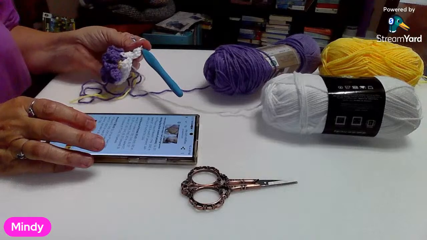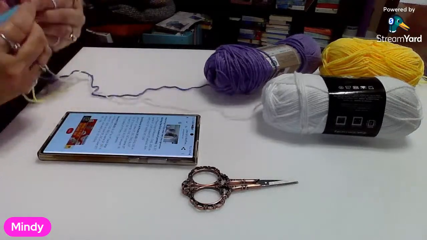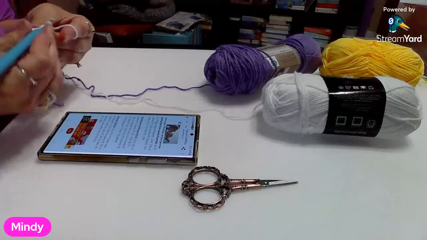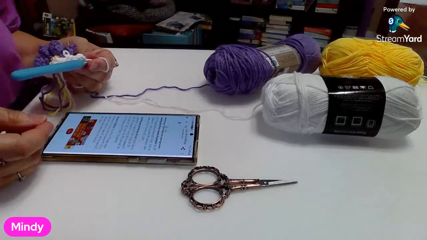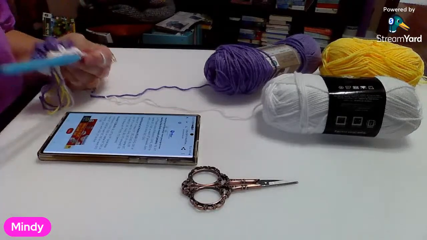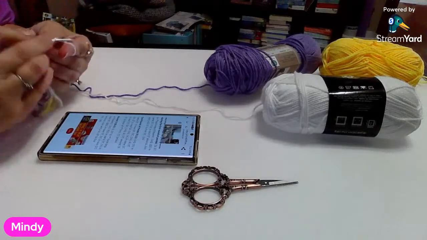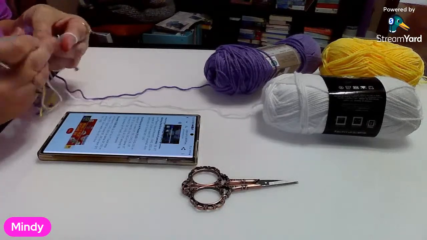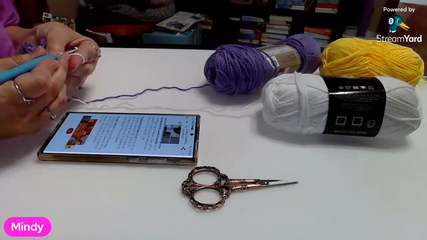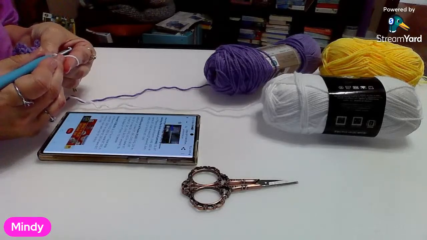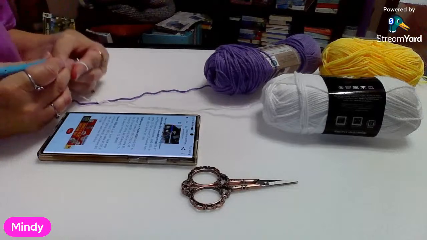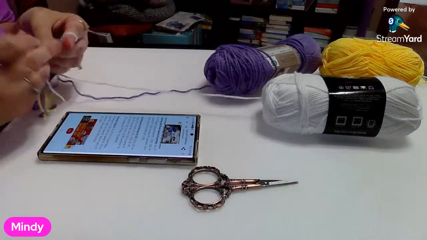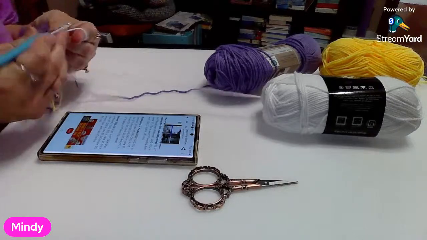Double crochet, chain 2, slip stitch. Slip stitch into our next stitch. Okay, we're slip stitching in our next stitch. Okay. All right, then what? Chain 2, double crochet in the same stitch. Double crochet in the same stitch. Now in the next stitch, double crochet. Oh, I see how this is working.